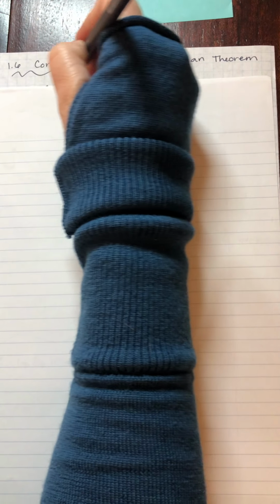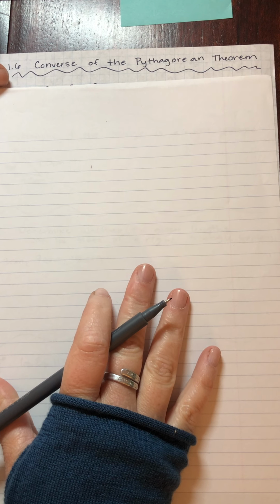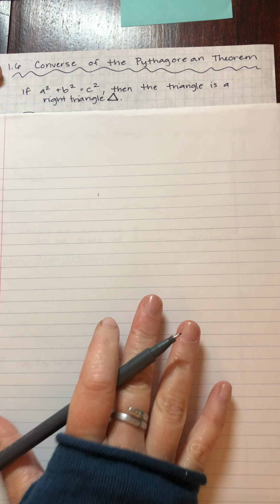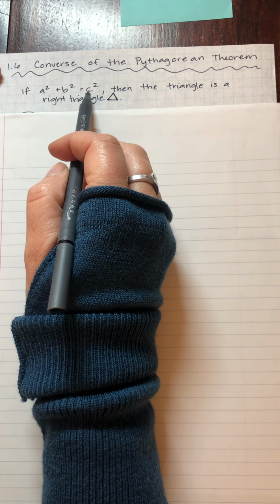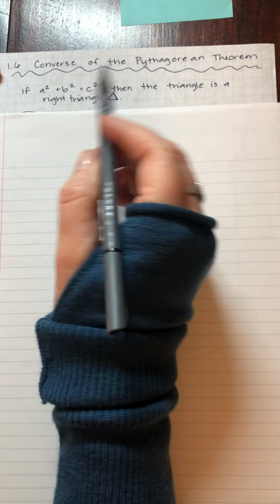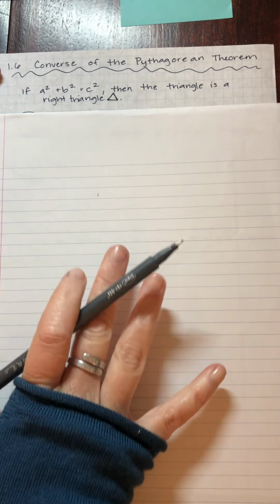Hi, 8th grade. Today we're moving on to 1-6, the converse of the Pythagorean theorem. Basically today we're going to be proving whether or not a triangle is right, has a right angle, okay? If a squared plus b squared equals c squared, if that is true, then the triangle is a right triangle.